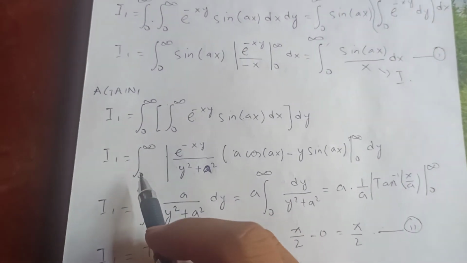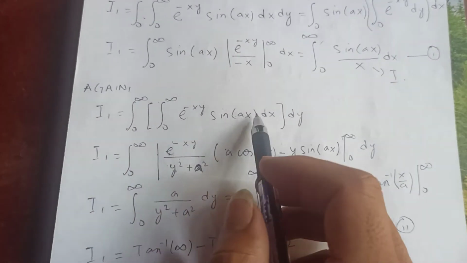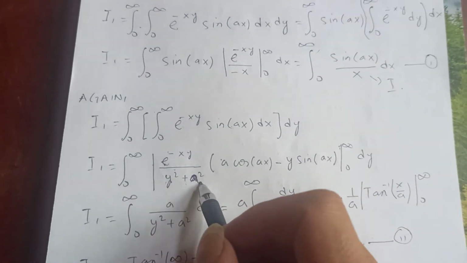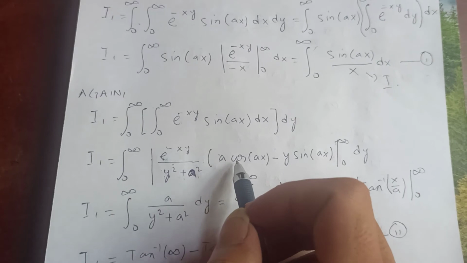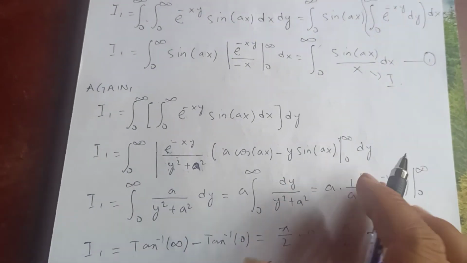Applying that one, you get I1 equal to the integral from 0 to infinity of e to the negative xy upon y square plus a square, times (minus y sin ax minus a cos ax), from 0 to infinity dx, right?